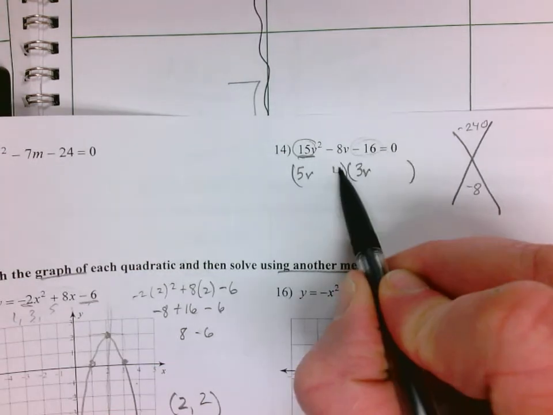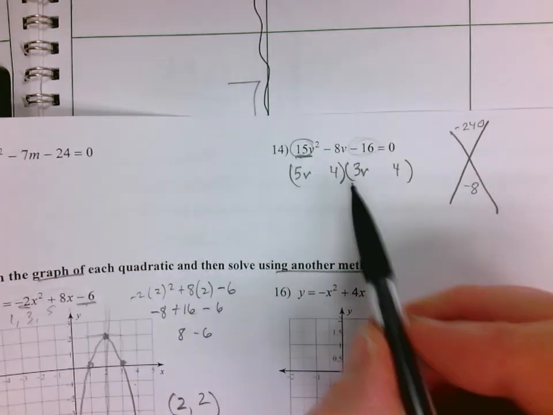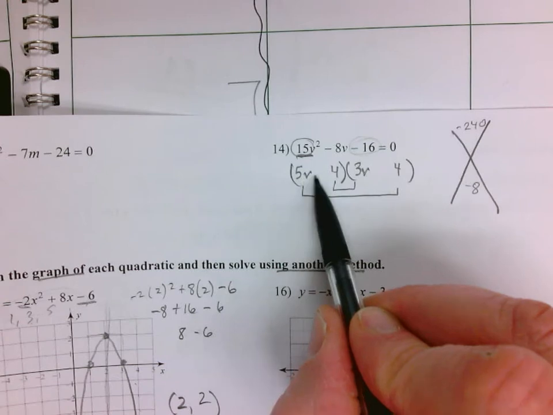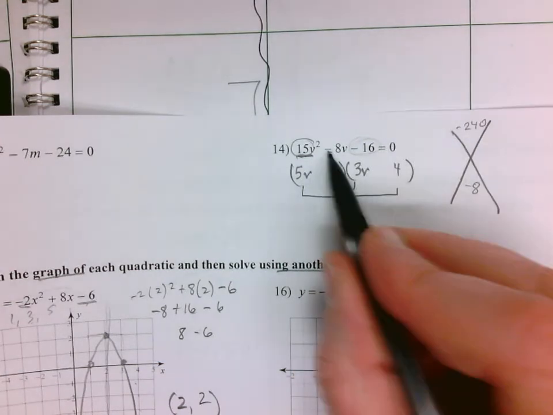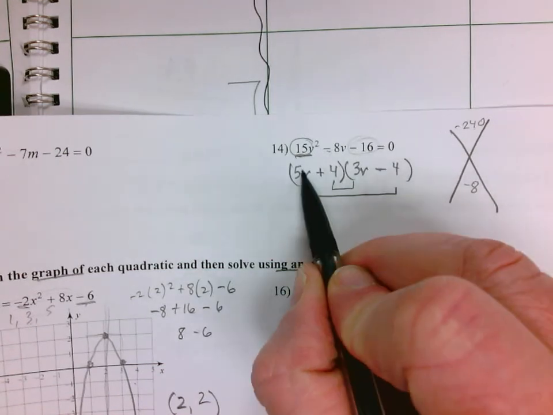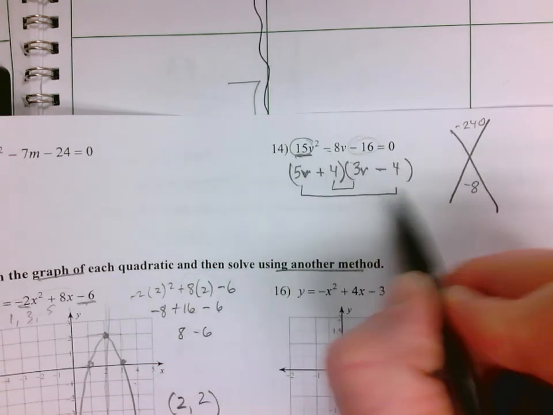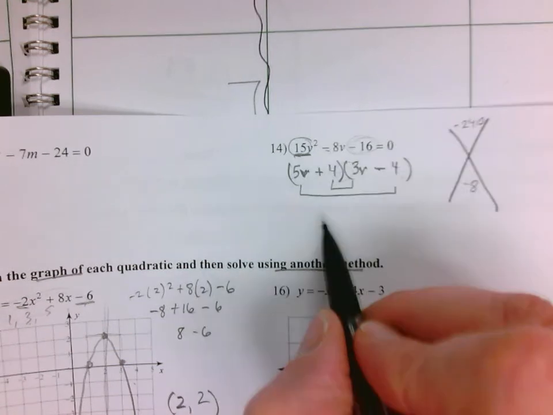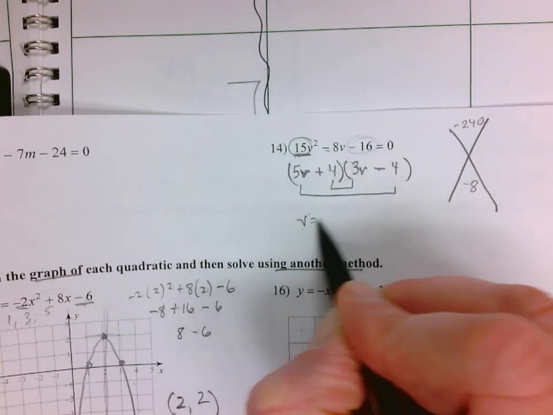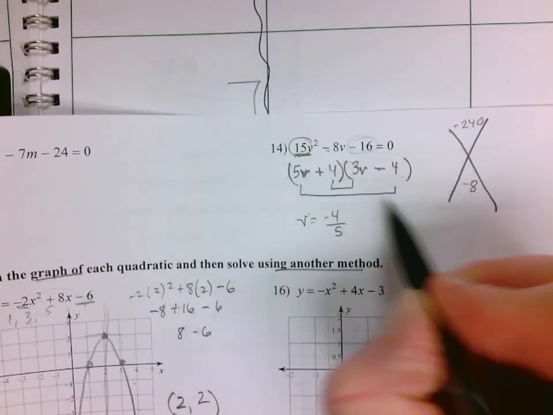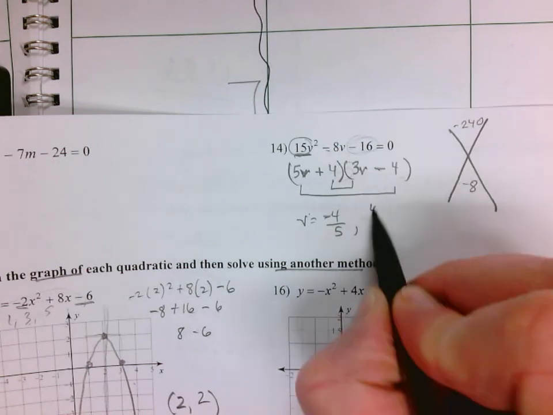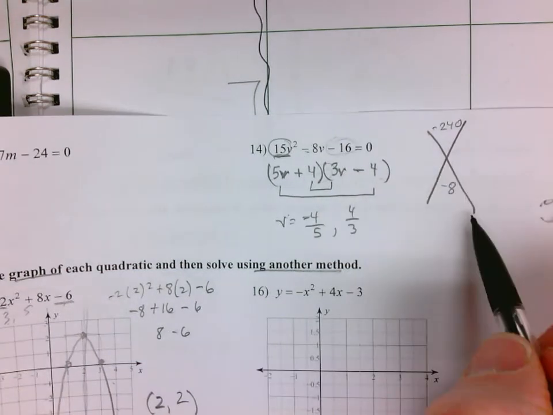Now I'm just going to look at, there's my 12, 12 and 20. I know I can come up with 8. I need a negative 8. So I put the negative with my 4 and the positive with my 12. Negative 20 plus 12, negative 8. Set it equal to 0. So your solution's negative 4/5 and 4/3.